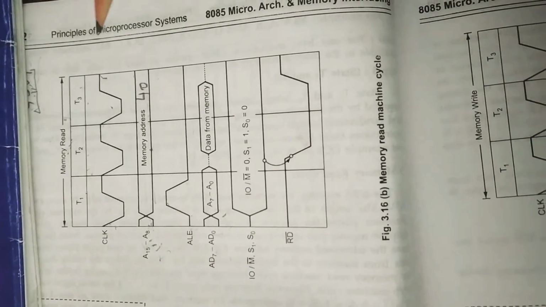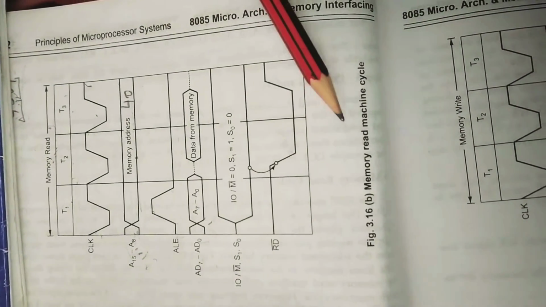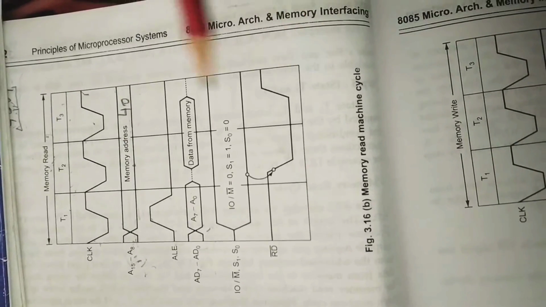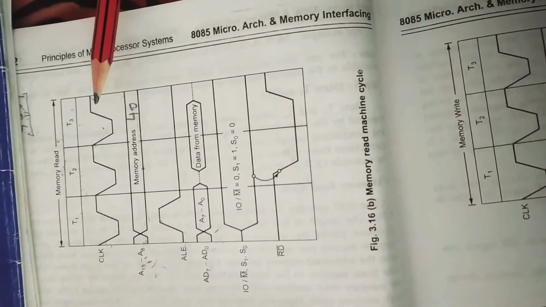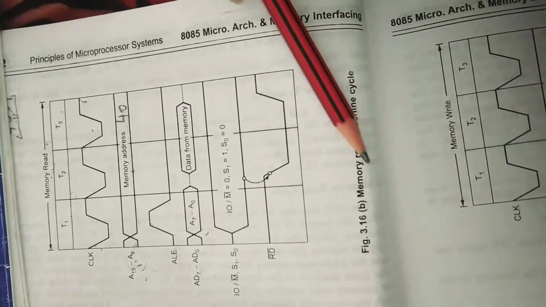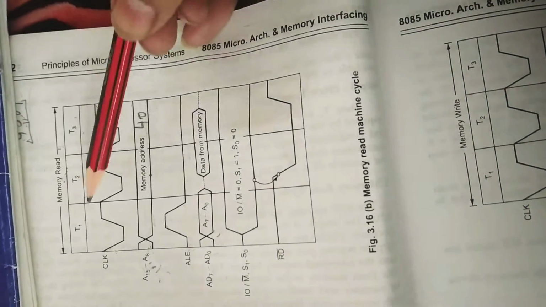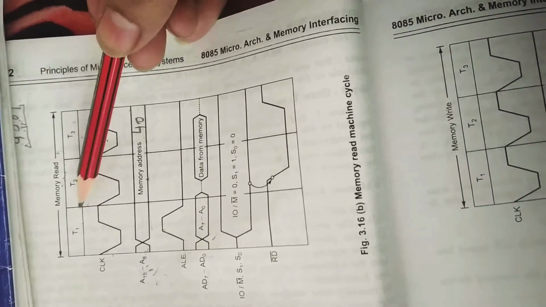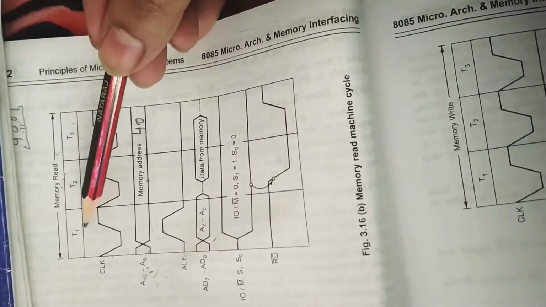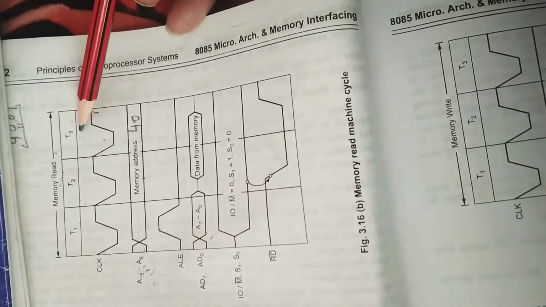Hello students, today we will start the memory read machine cycle. As I have told you, in opcode fetch there are 4 or 6 T states, but in the memory read machine cycle 3 T states are required. So first of all you have to draw 3 T states: T1, T2 and T3.